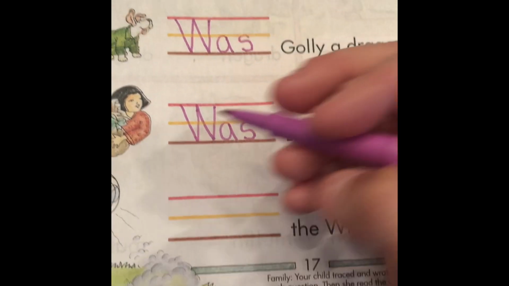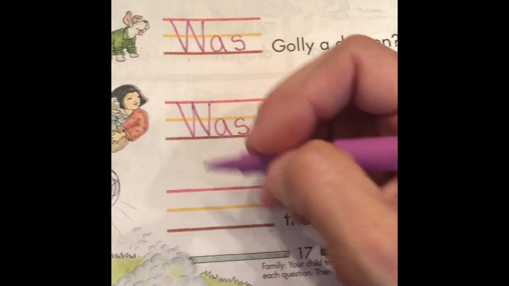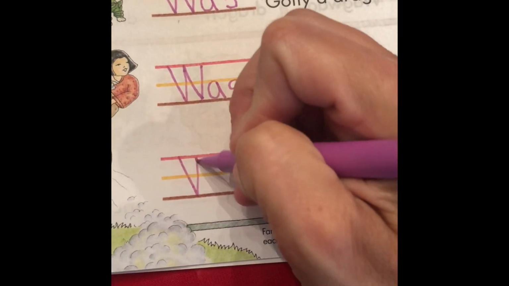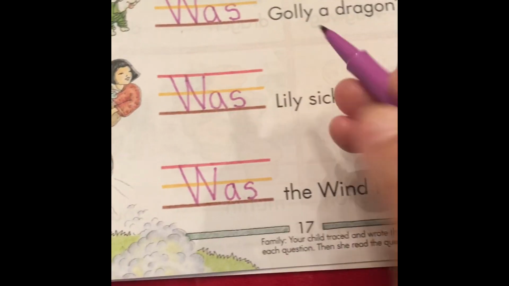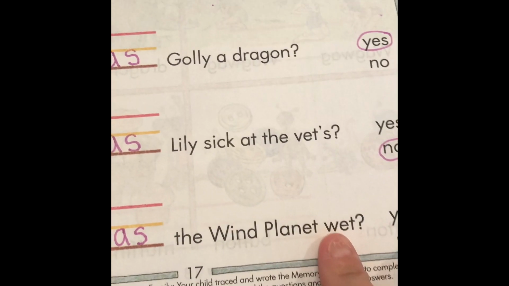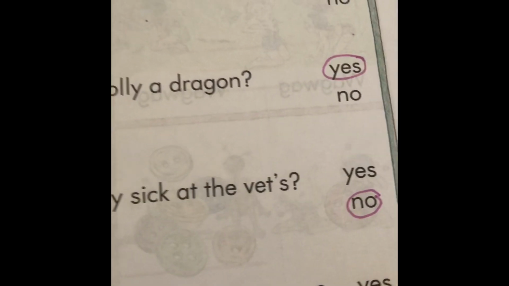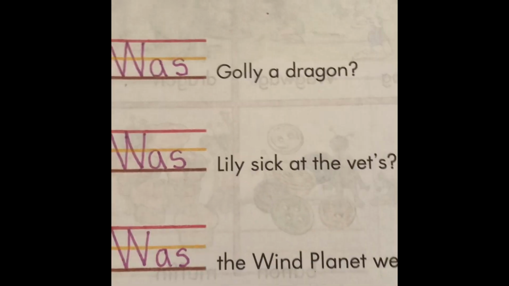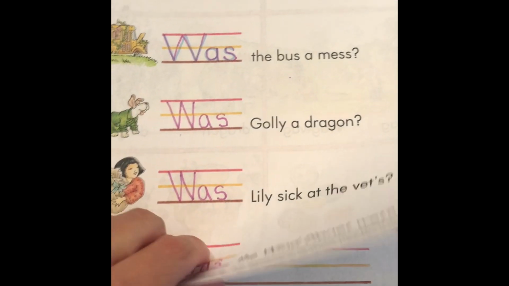All right, now we're gonna write, what word are we writing right here at the beginning of this last one? Was. Good. So big W, A, S. Was the wind planet wet? Was that wind planet wet? No, it was windy, remember? So we're going to circle the word no. It was not wet.